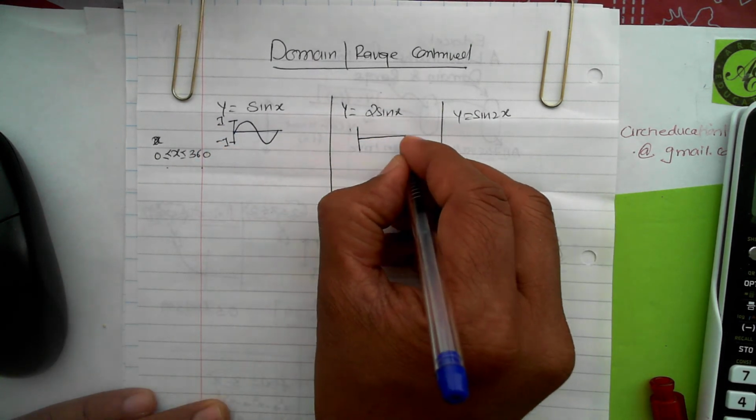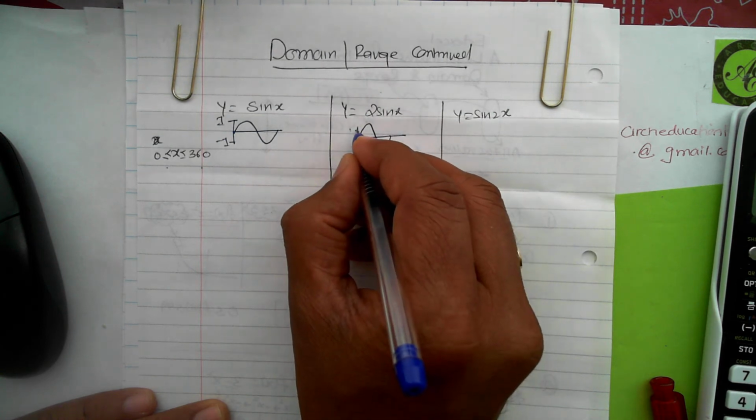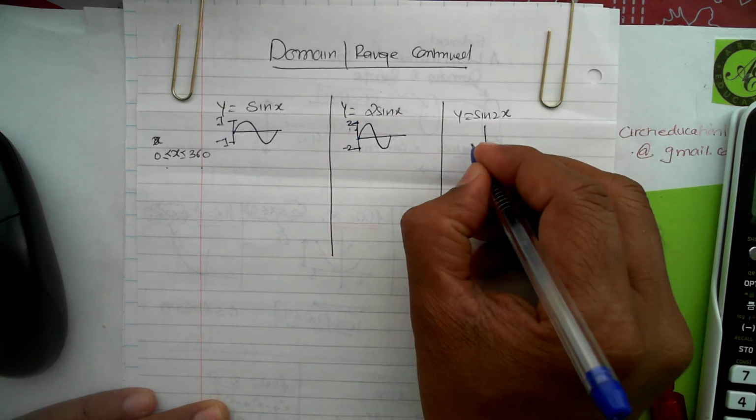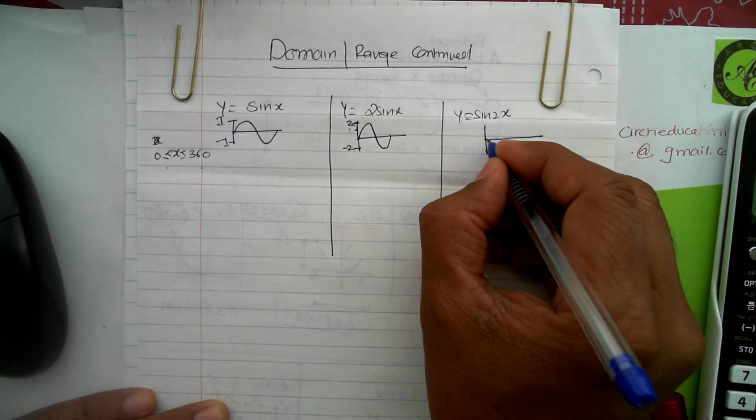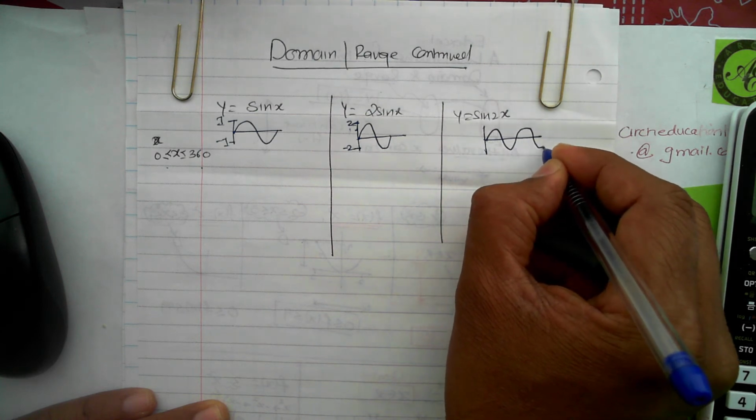2 sin x, what happens? Y coordinates will multiply by 2, the graph goes slightly higher, up to 2 and -2. And sin 2x, guys, what happens? The frequency of the graph increases. There's no change in the height, but in x, okay.